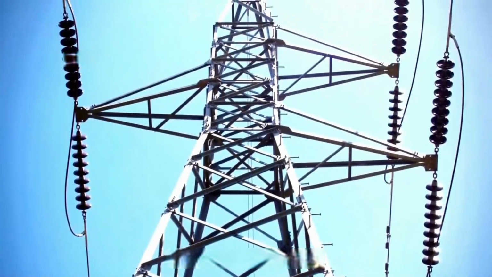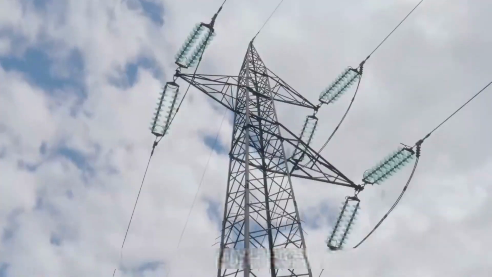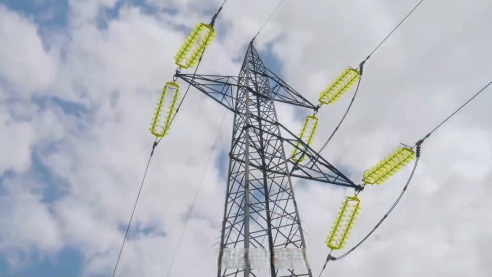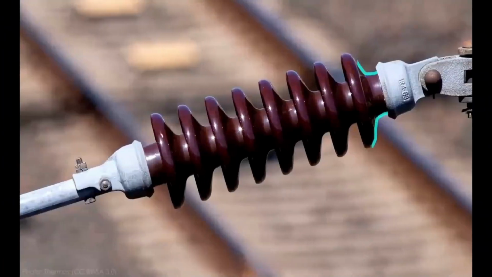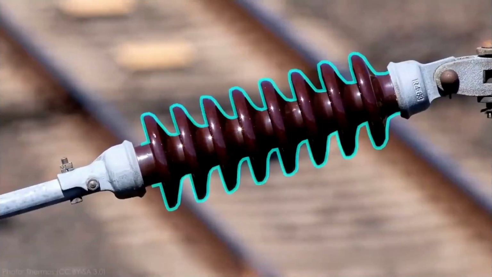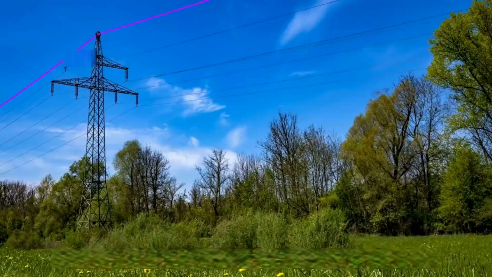We often see these strings of things on high voltage lines or towers. Many people are curious: what exactly is its purpose? Let's find out. Its name is insulator. It's an essential part of the overhead and transmission line system.